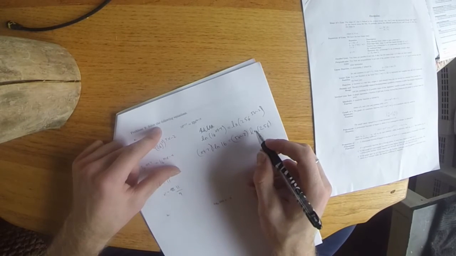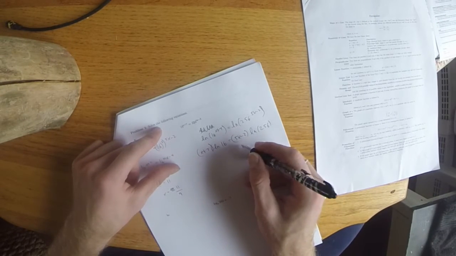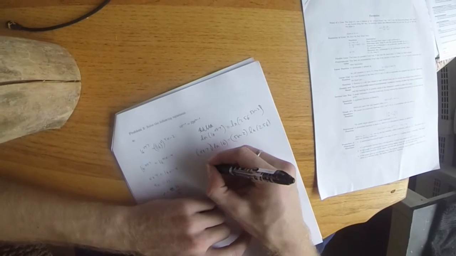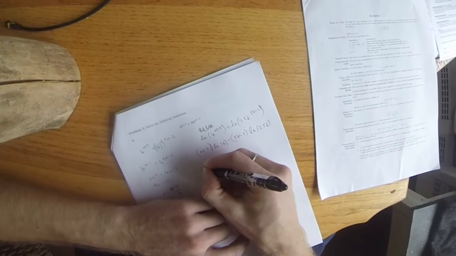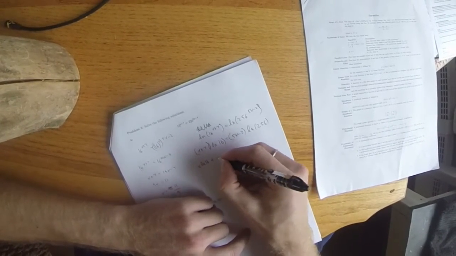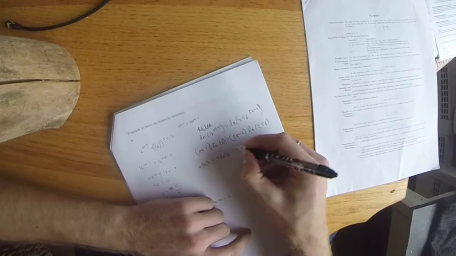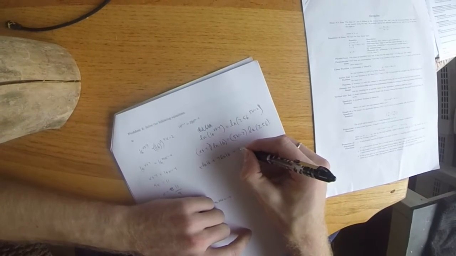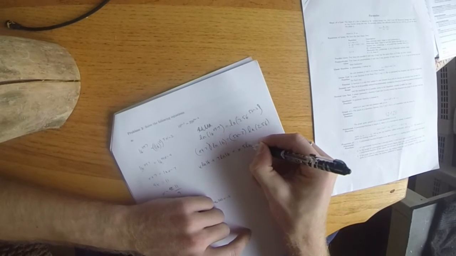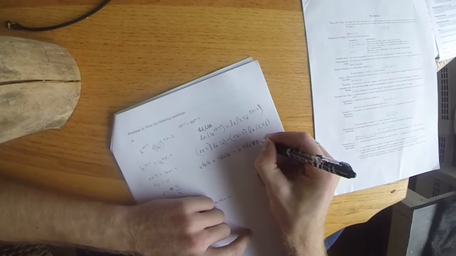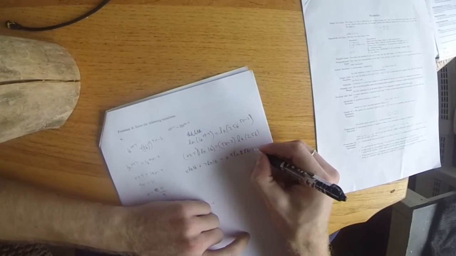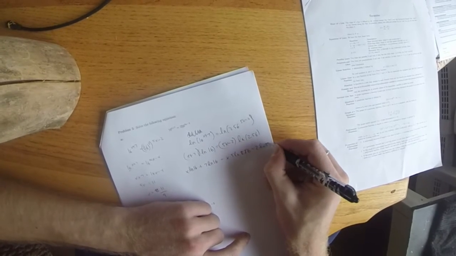And so we can solve this. We're going to want to solve for x. So here we have x ln of 16 plus 7 ln of 16 equals x times 5 ln 256 minus 2 ln 256.